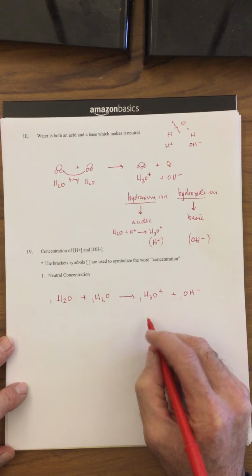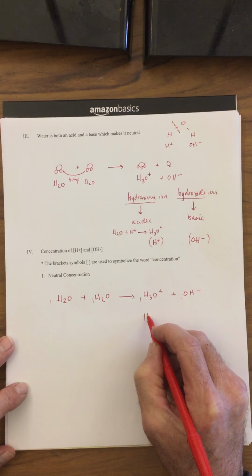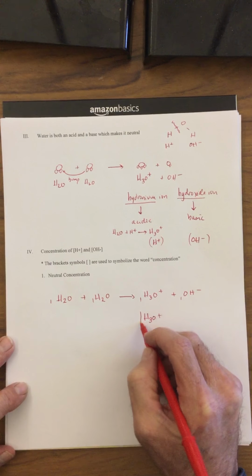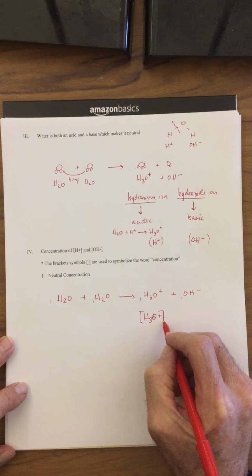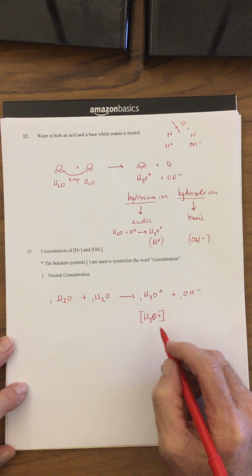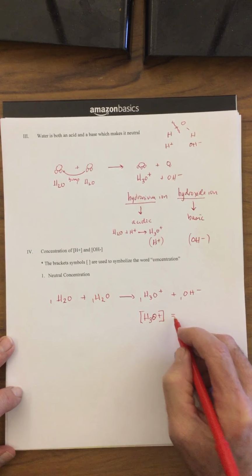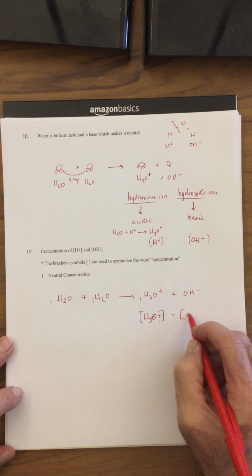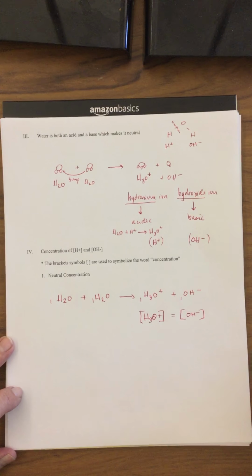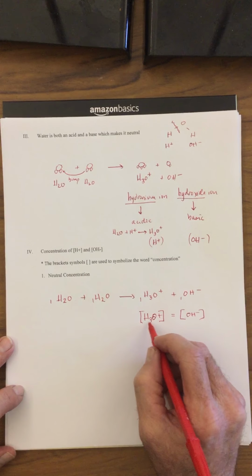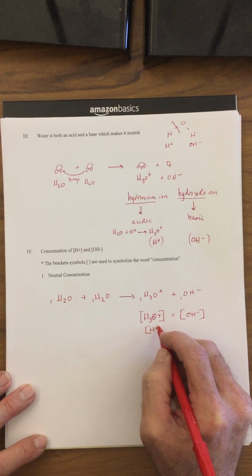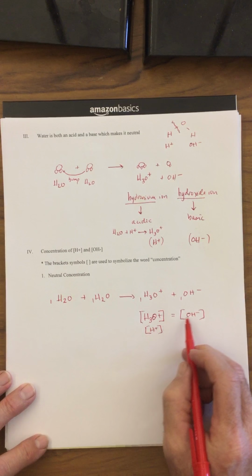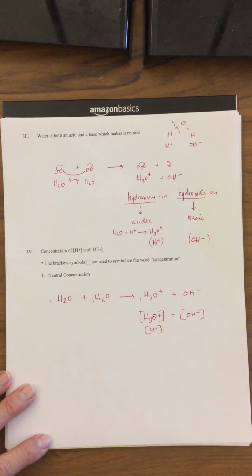So what we have here is the concentration of H3O plus, which again can be written as this, is going to be equal to the concentration of OH minus. And again, H3O plus you could think of as just H plus. So the H plus is equal to the OH minus.